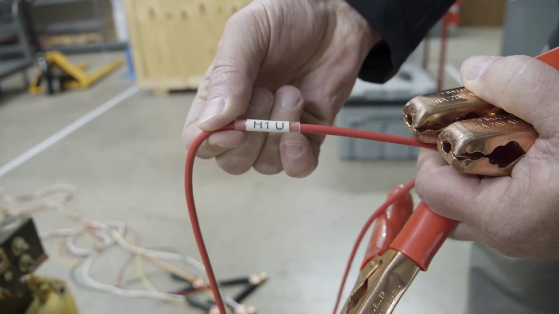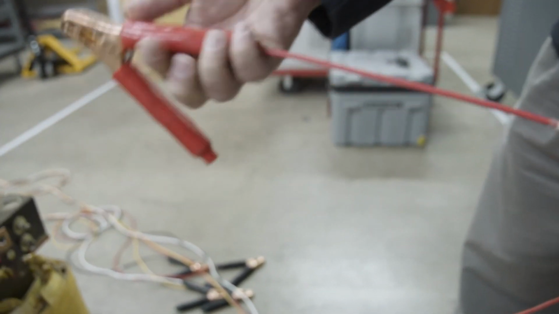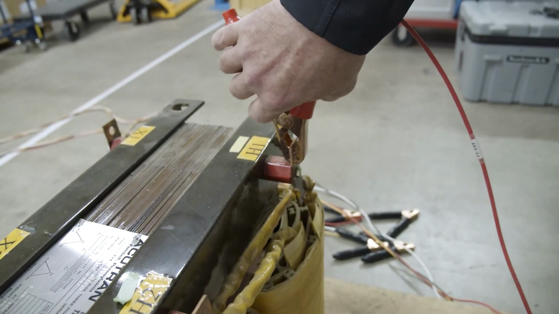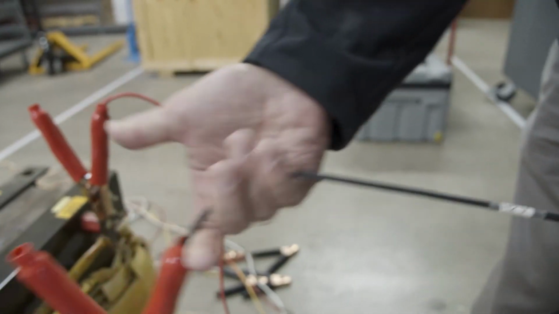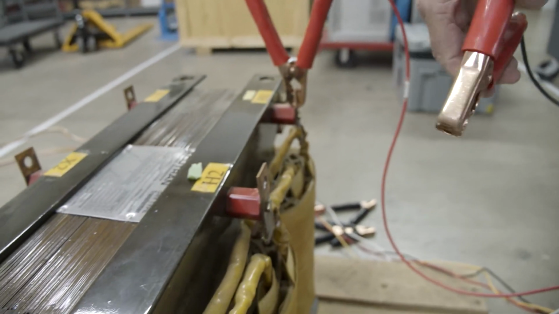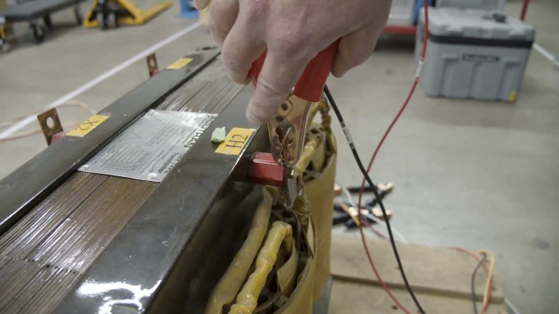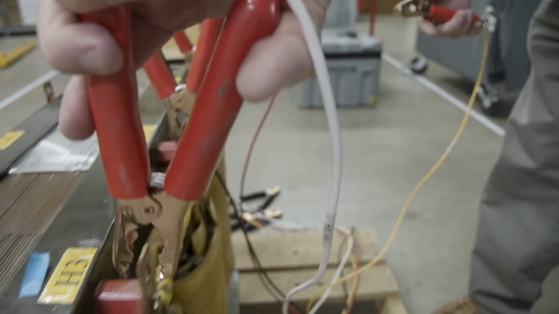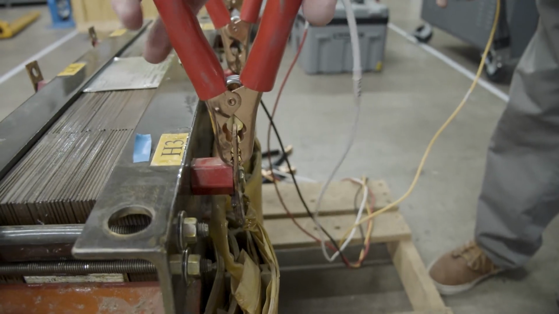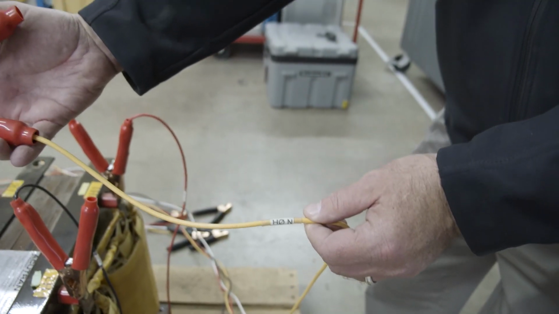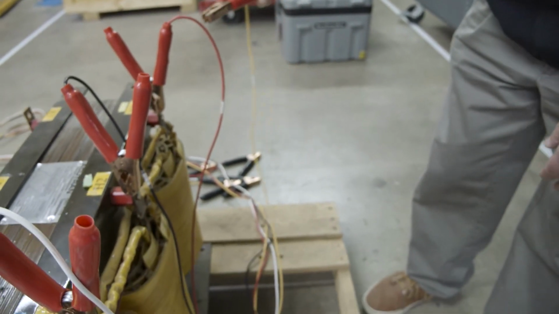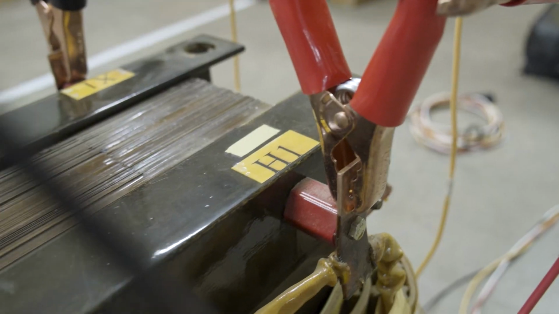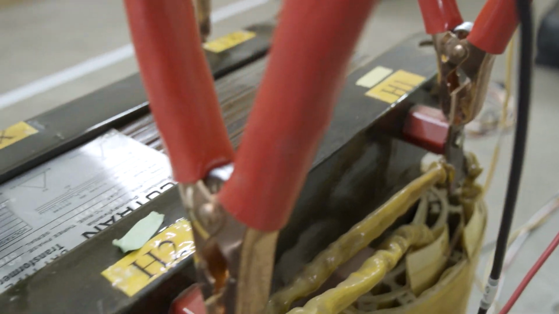Okay, so the connections of the test leads, you'll notice all of the high side leads have red insulated handles. This is the H1 lead, then the H2, we're connecting to the corresponding terminal of the transformer, and then the H3 lead as well. Now this is a delta, so there is no neutral. Here's the neutral lead, so just to keep it out of the way, we're just going to go ahead and clamp it onto the insulation of one of the other terminals. So it has no connection, it's just out of the way.